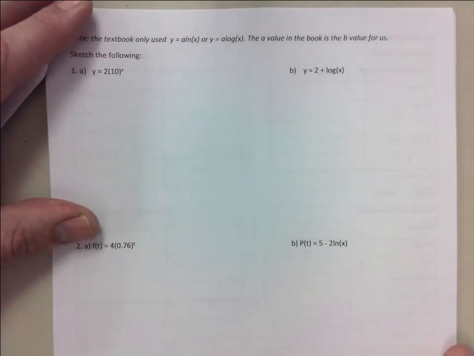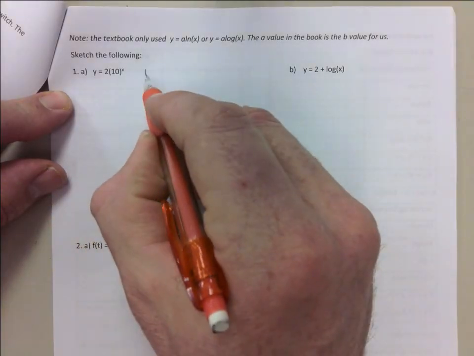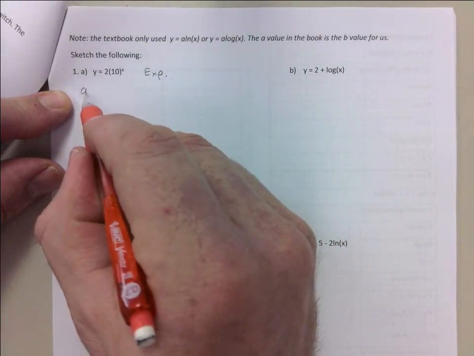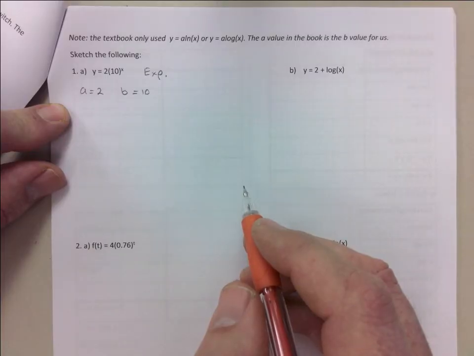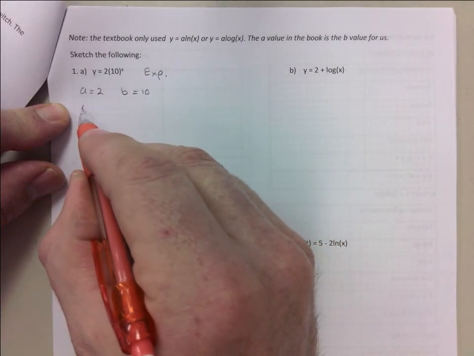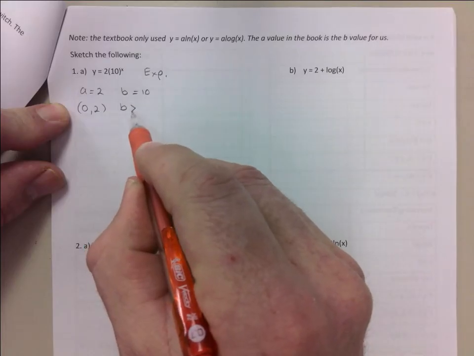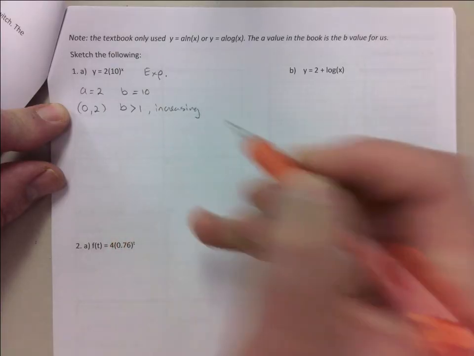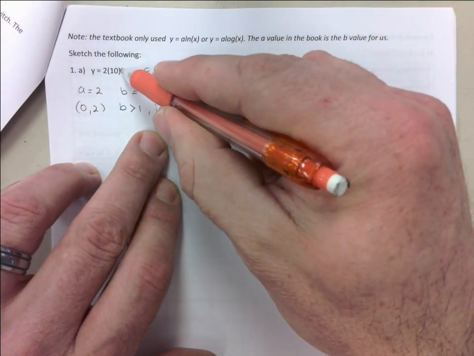We'll do a little bit of sketching here. Sketch the following. Okay? So we have this equation given. This is an exponential function. A is equal to 2, B is equal to 10. That means that (0, 2) is part of this. And since B is greater than 1, this is increasing. So we narrow it down.